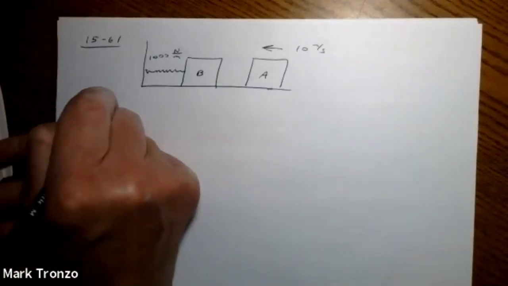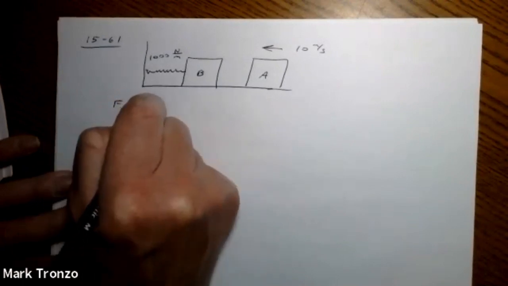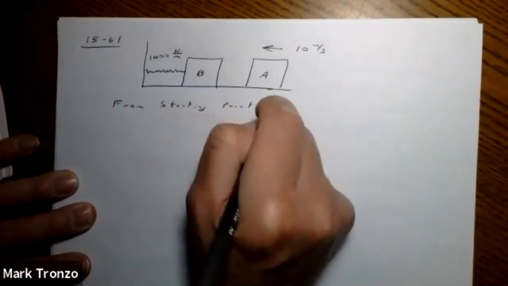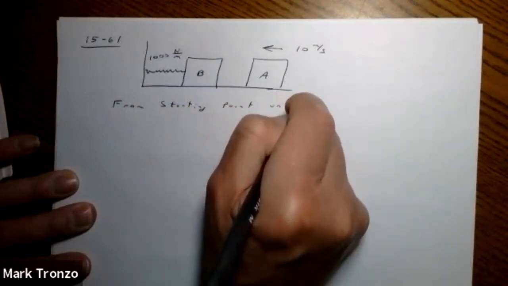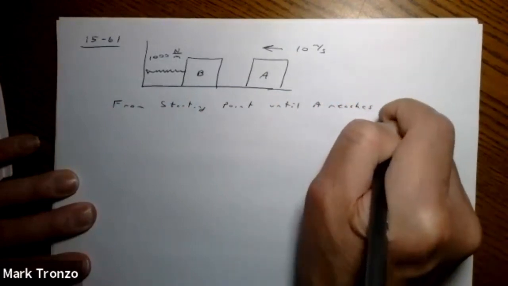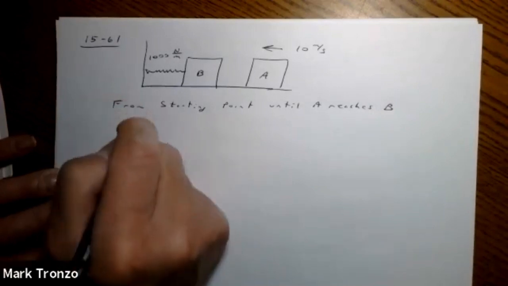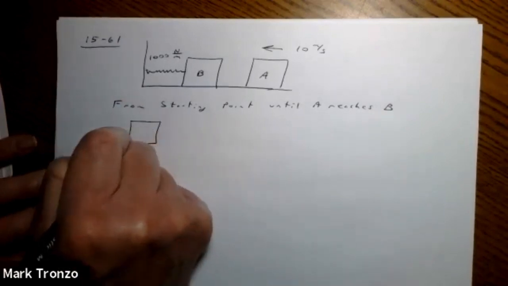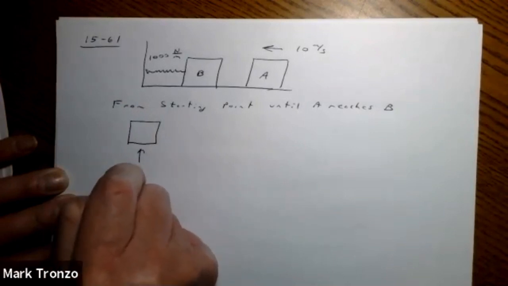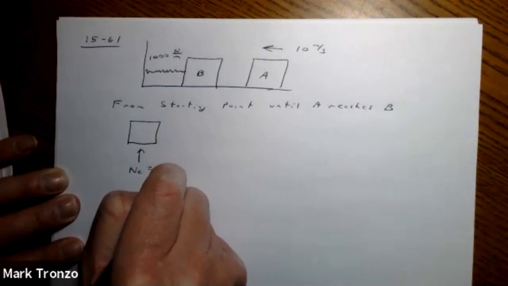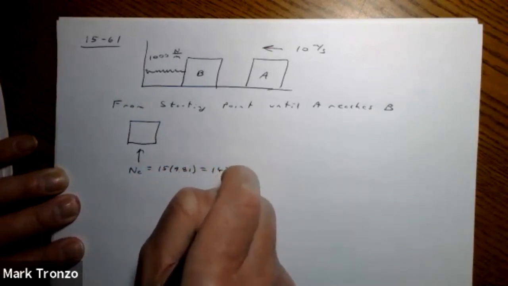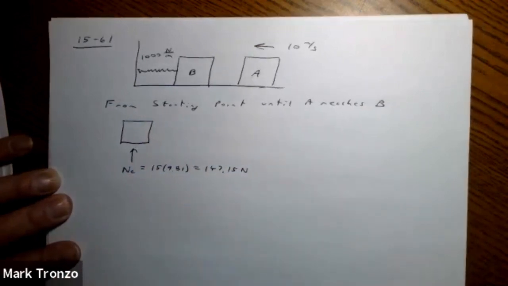I think we did the first part from the starting point until A reaches B. And we had that the normal reaction here was going to be 15 times 9.81, 147.15 newtons.